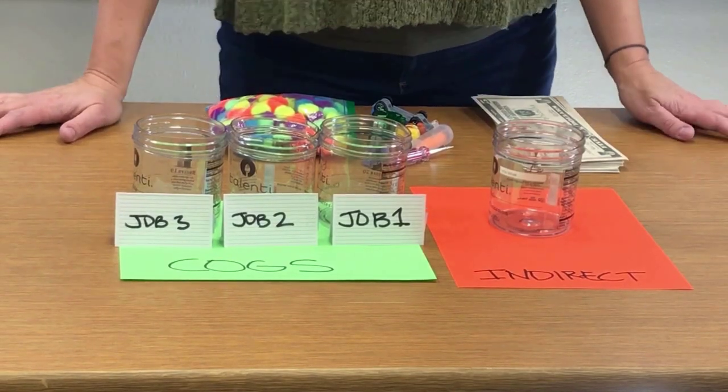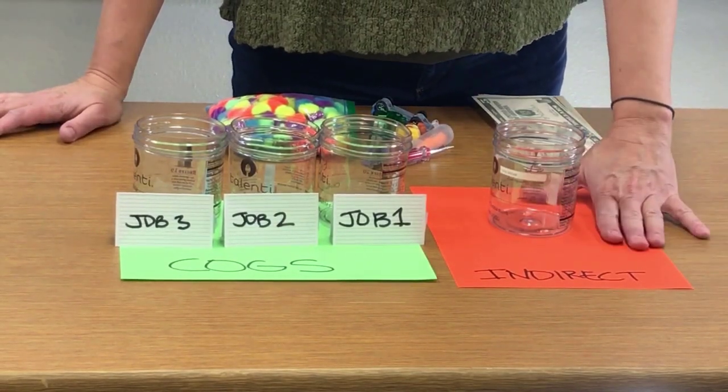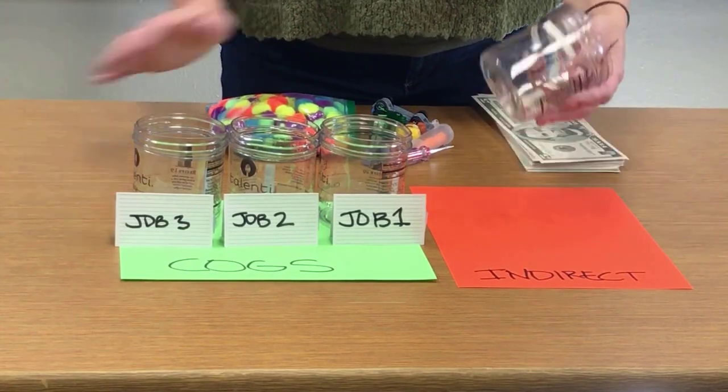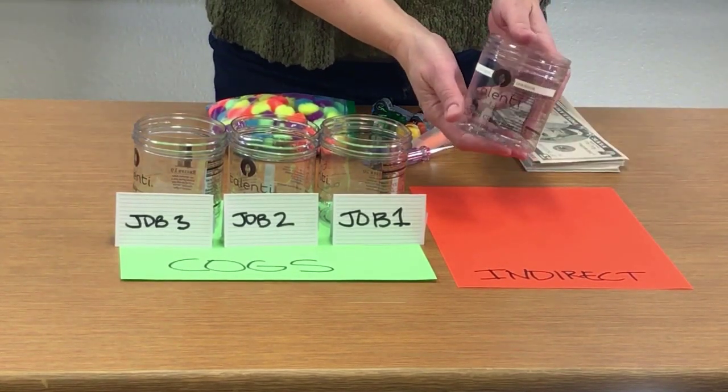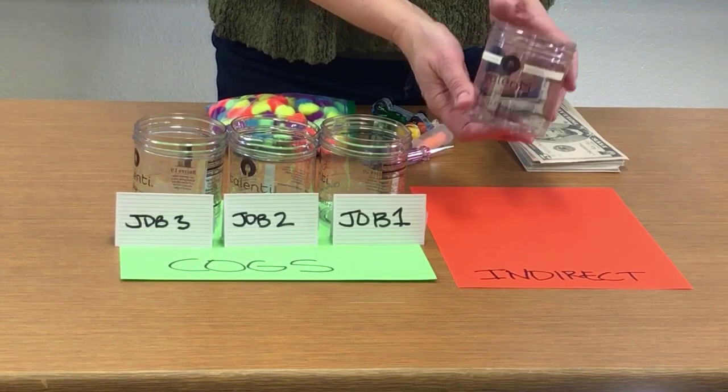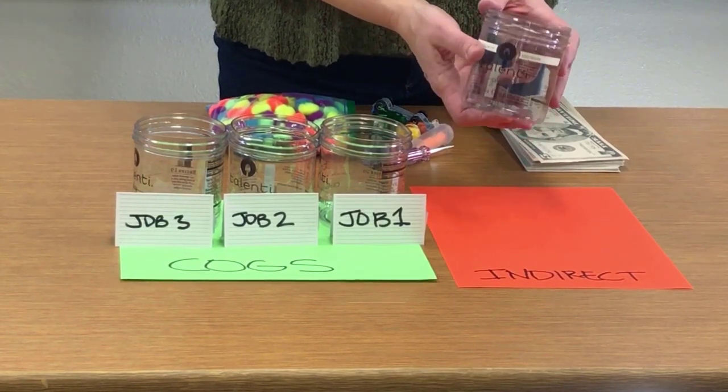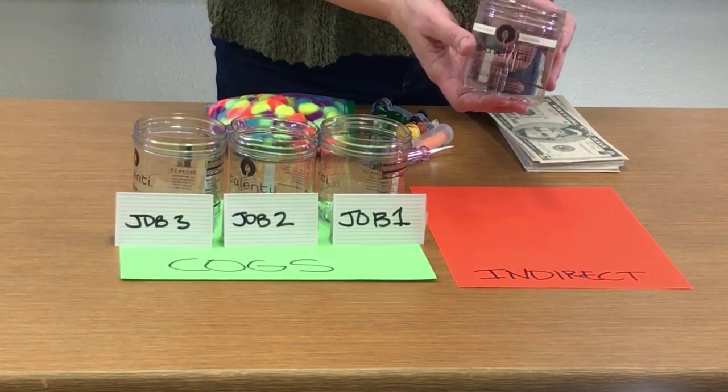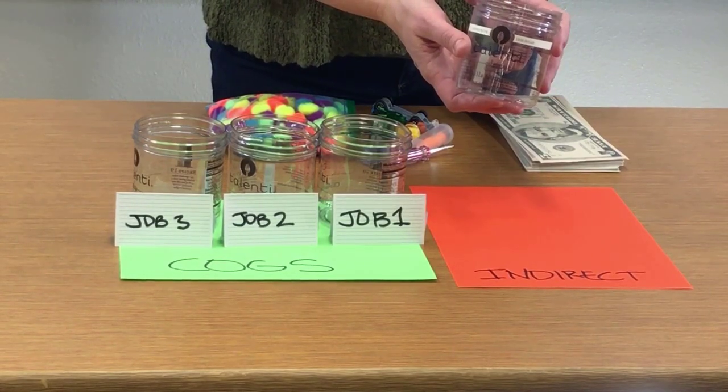The labor burden is based on a set of accounts called Indirect Expenses. And I will say we're using these fabulous gelato containers for our exercise. If you need to get gelato now that you've seen this fabulous gelato container, we'll pause.